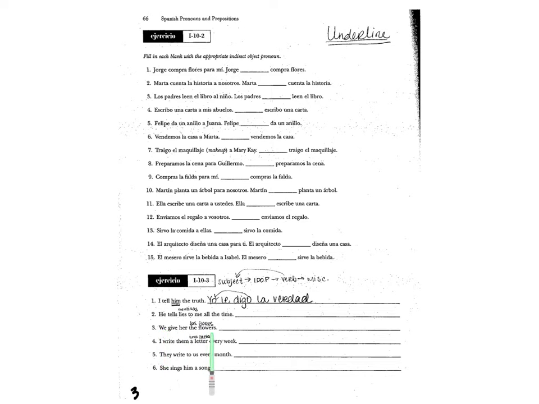We give her the flowers. Who do we give the flowers to? Her. This is my IDOP. Nosotros le damos las flores. Nosotros is our subject. Le is our IDOP. Damos, because we are conjugating our verb for our subject. And miscellaneous would be las flores. All right, guys, keep going.